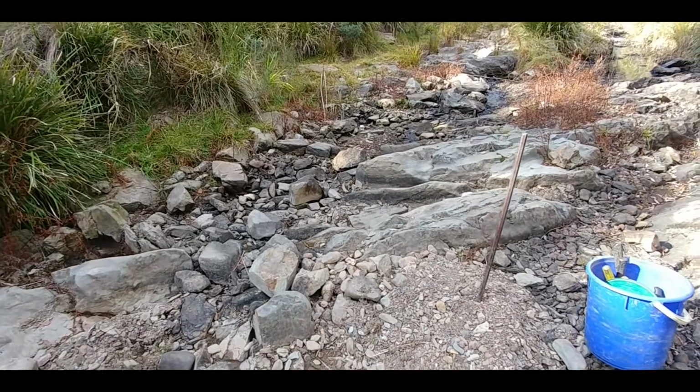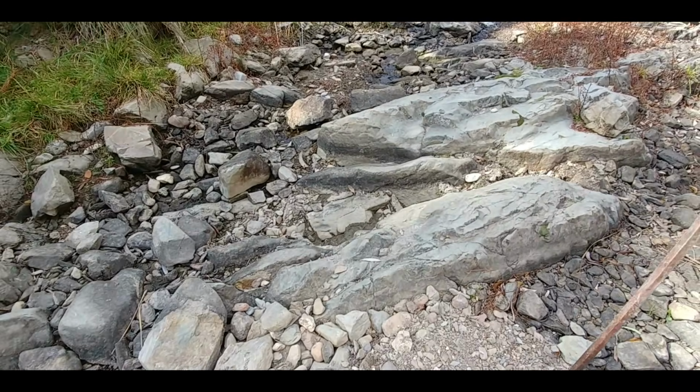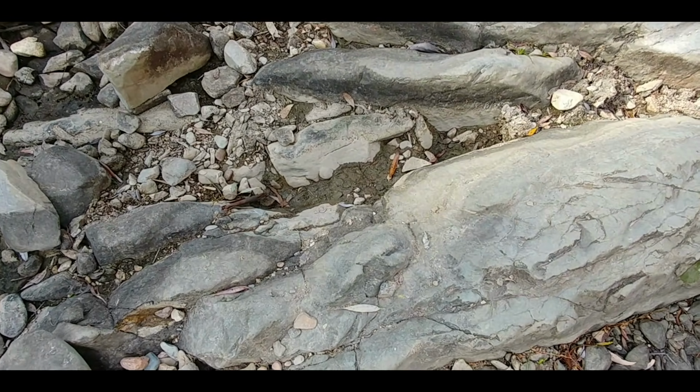Now at the start of the video I said there was a bit of a crevice that actually held gold in front of the bar of rock. That was that crevice there.